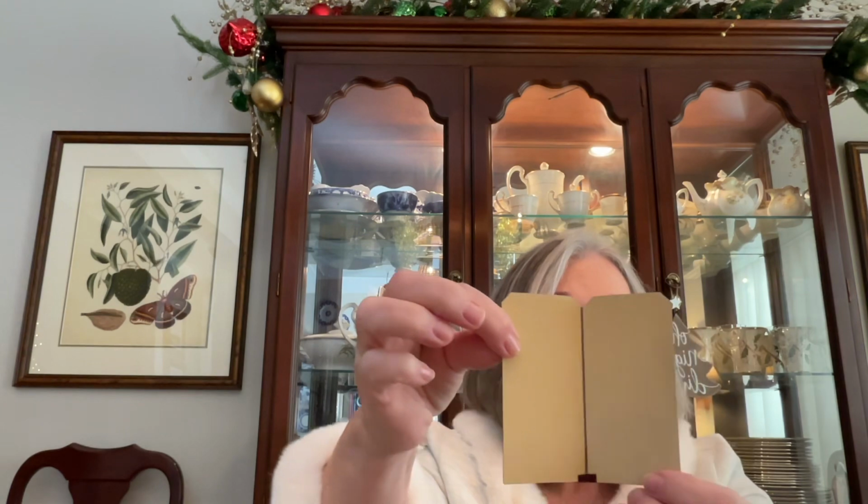There's a little mirror. And this actually has some writing on it. I can't read it. But this opens. I had it open a minute ago. Let's see. I don't know.